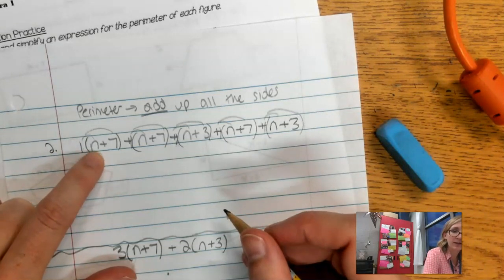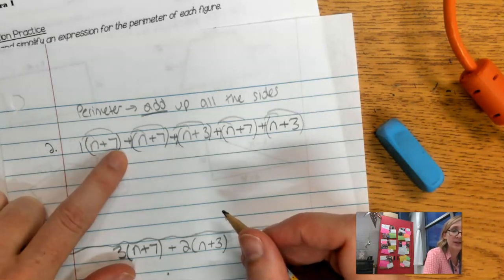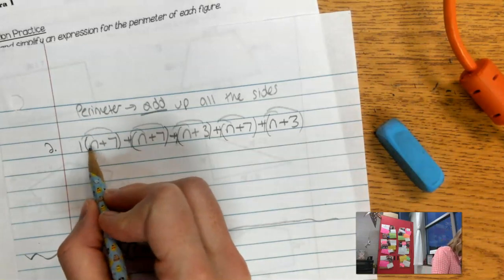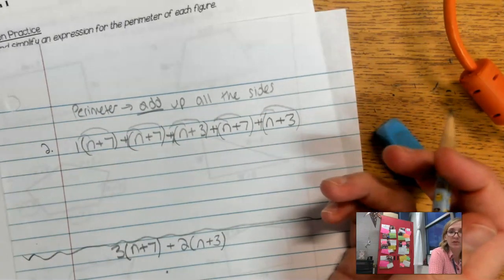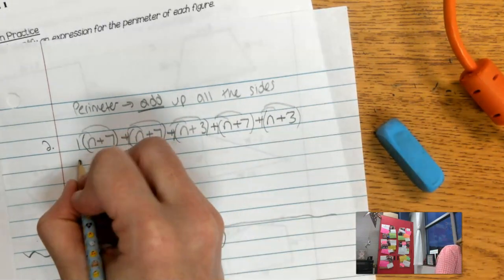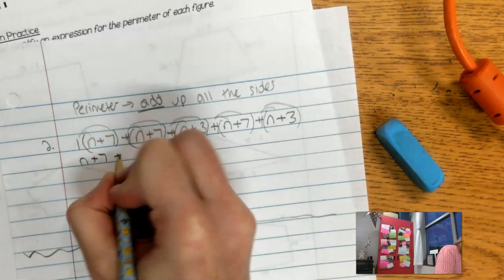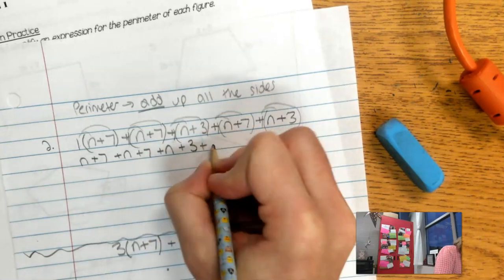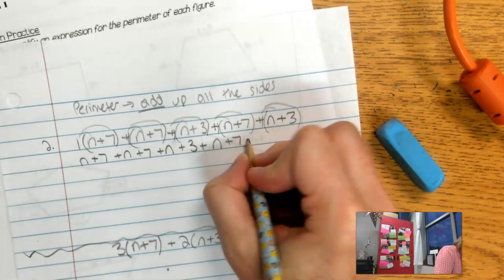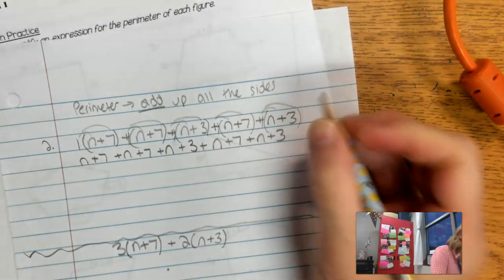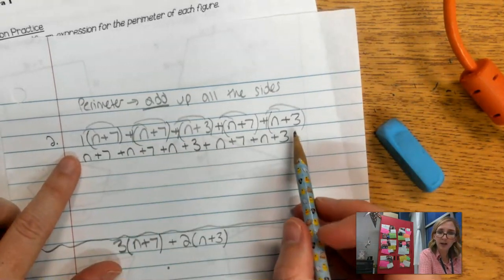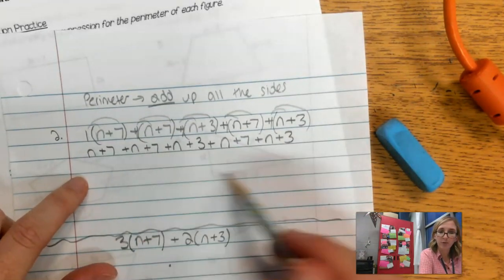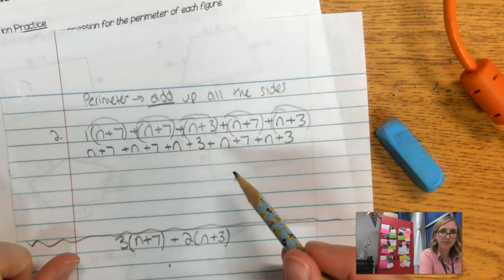So 1 times n is n. 1 times 7 is 7. So basically, when you distribute the 1, you get rid of the parentheses and nothing changes. So n plus 7, n plus 7, n plus 3, n plus 7, and n plus 3. I wrote everything out like this, and then I just wrote them all without the parentheses.